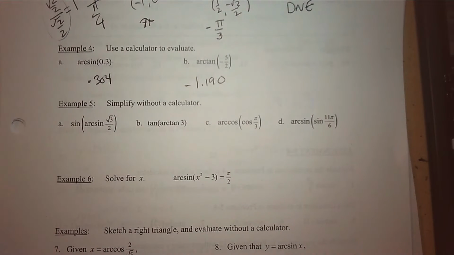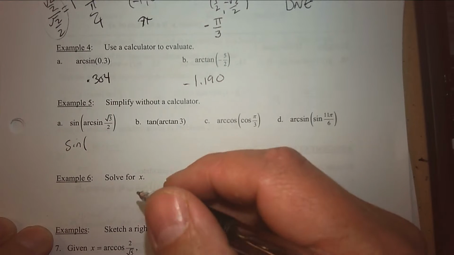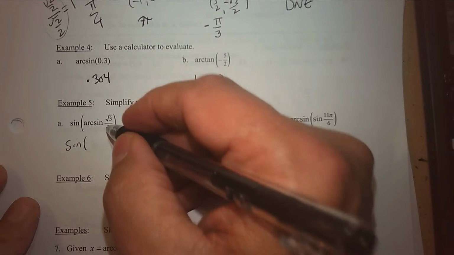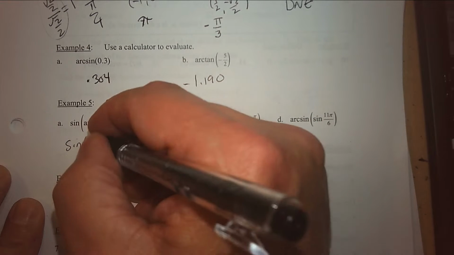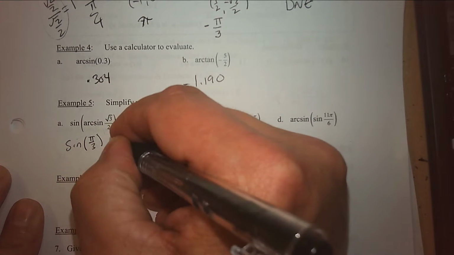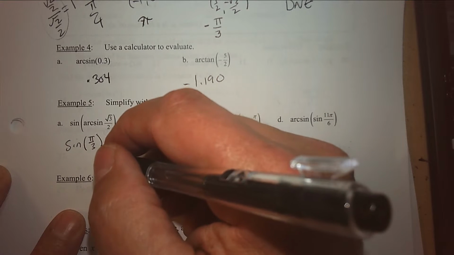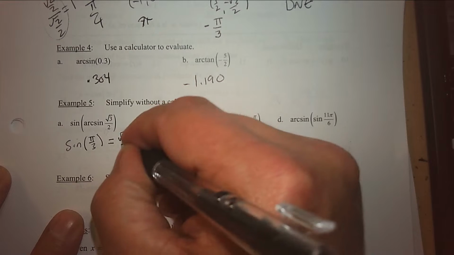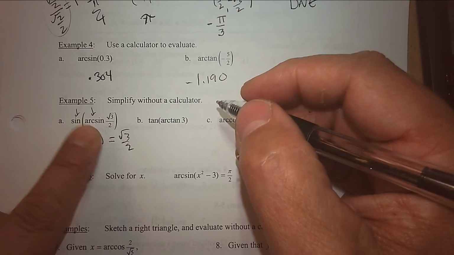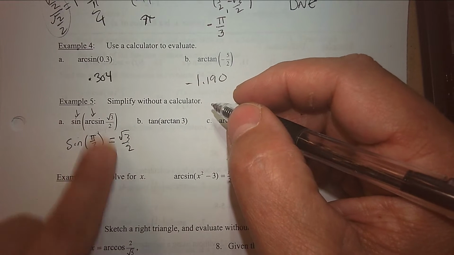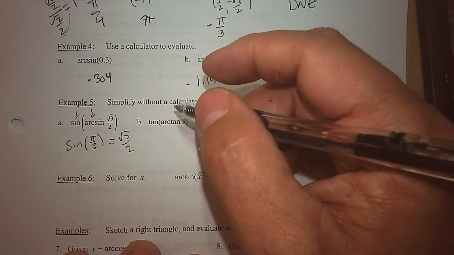It says simplify without a calculator. So to simplify this, inside the parentheses, arc sine inverse means what angle is that true? When the y coordinate is √3/2, what's the angle? The angle is pi/3. And then what's the value of sine at pi/3? The answer is √3/2. That's because these undo each other. The inverse undoes what sine does and gives you the answer. But be careful. Let's see if that always works.